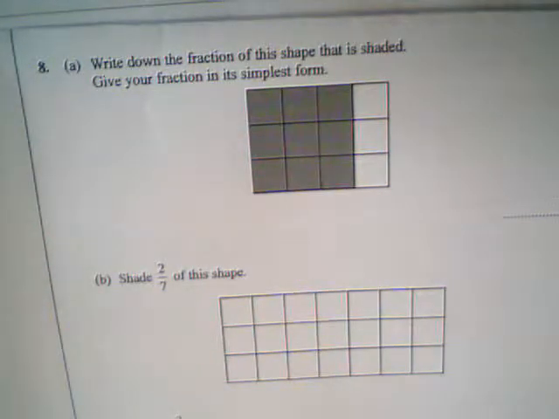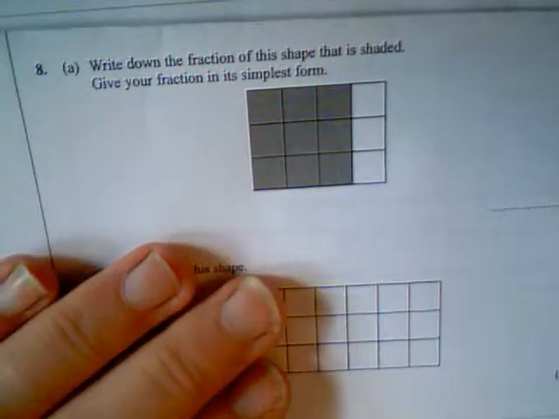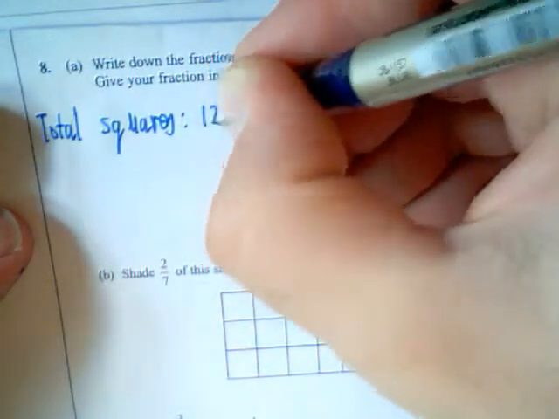So, question 8. Write down a fraction of this shape that is shaded. Give your fraction in its simplest form. So, essentially, what's the total amount of squares? So we have 1, 2, 3, 1, 2, 3, 4. So there's total squares is 12.